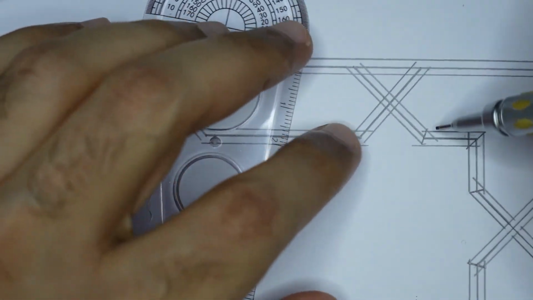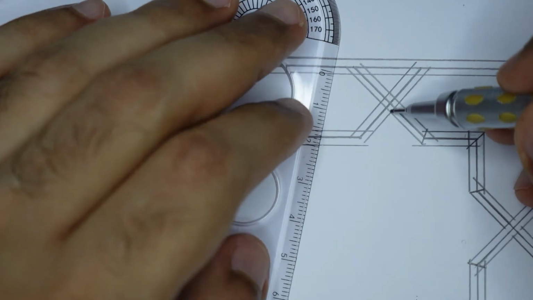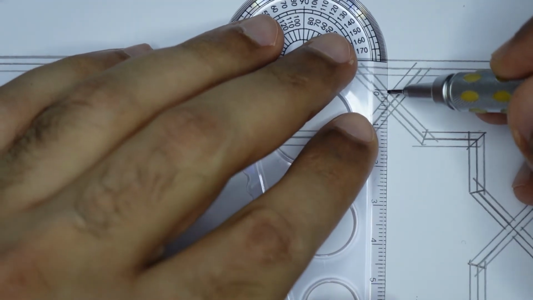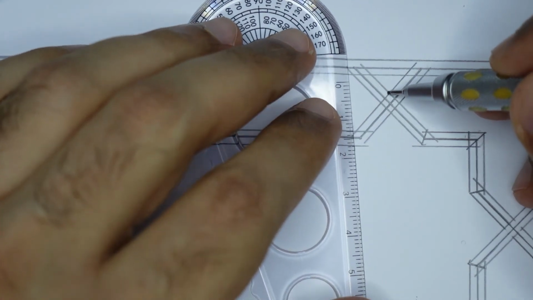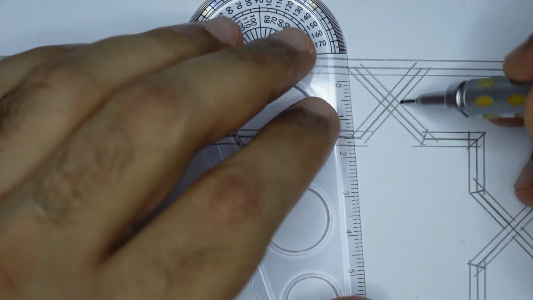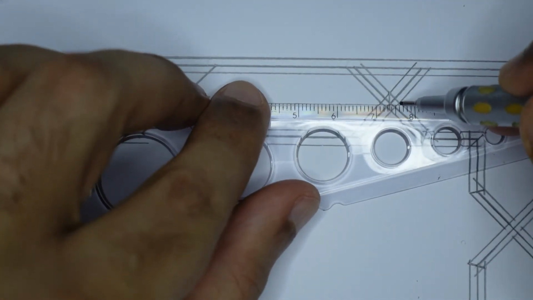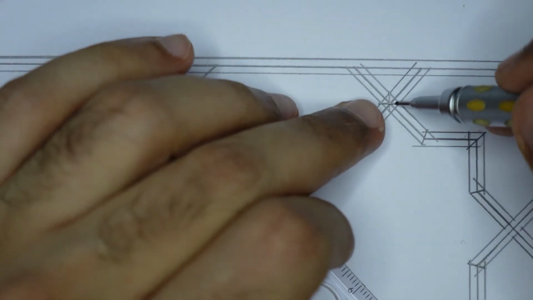Okay, now when you have two lines meeting each other, you will end up with a cross connecting these corners. Like this.